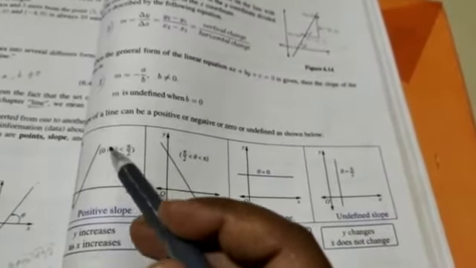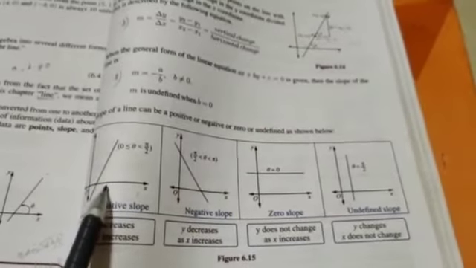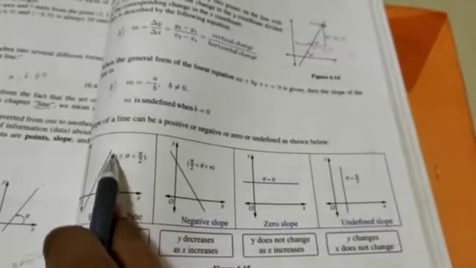Then we have 4 types of slopes, that is the slope of a line can be positive. Here you have positive slope and then negative slope or zero slope or undefined slope. What is positive slope? See, y increases when x increases. When the value of x increases from the origin to the right hand side, the value of y also should increase. If it's so, it is positive slope. That means the value of theta will be greater than or equal to 0 and should be less than pi by 2.